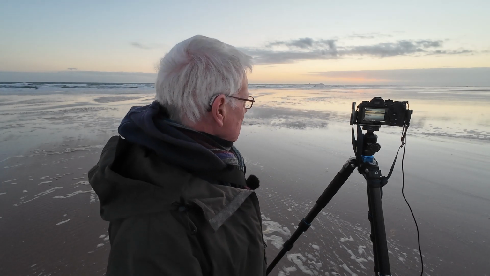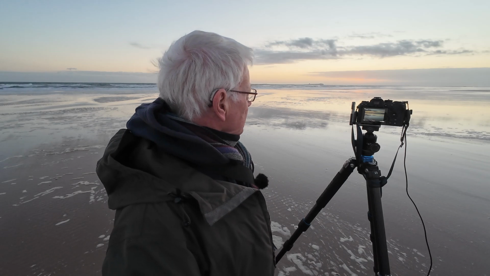So this morning I've come to Bamburgh Castle to photograph a sunrise. Unfortunately, it's been one of those mornings where the sunrise really didn't work out. There was some colour there, but it just didn't materialise. And I have got some pictures that I'm reasonably happy with, but not quite what I was after.